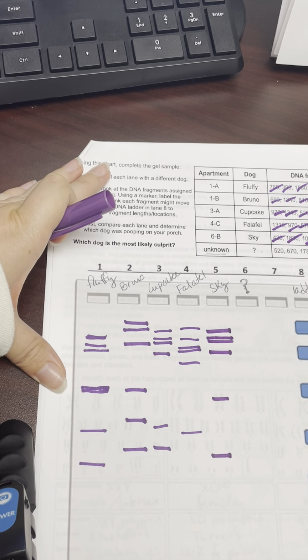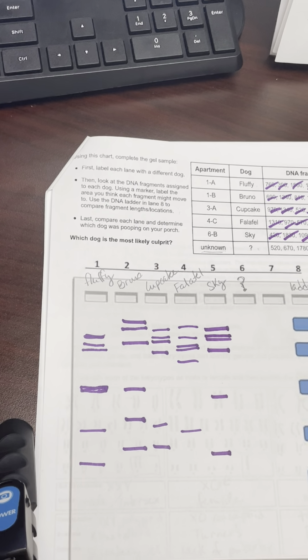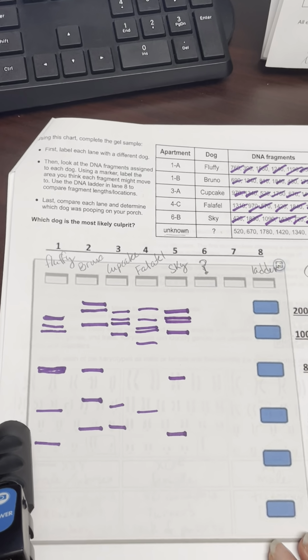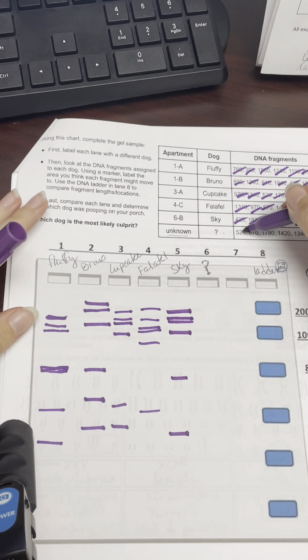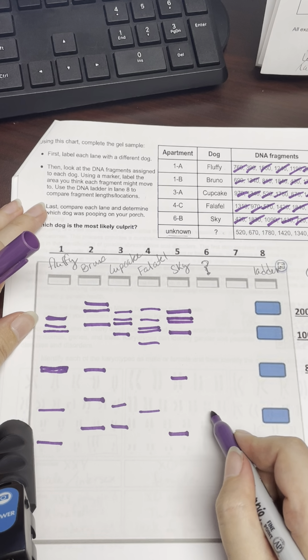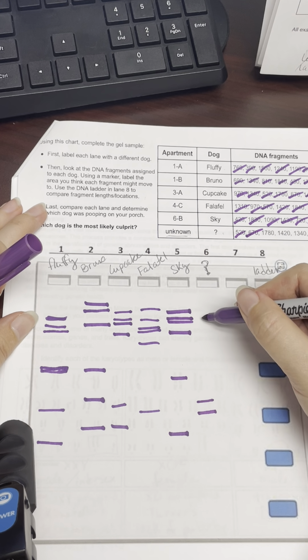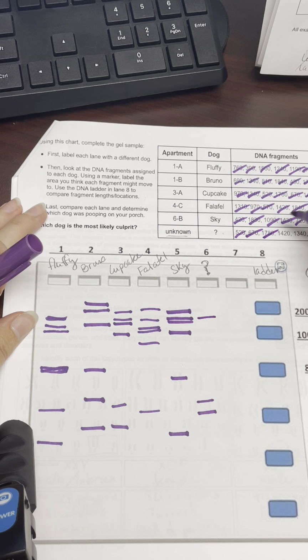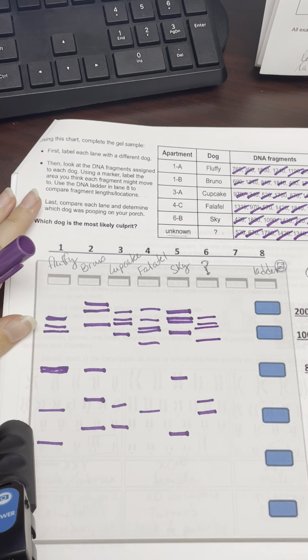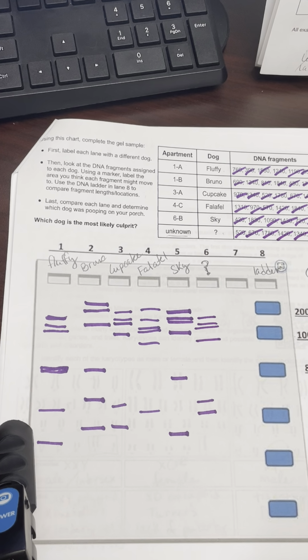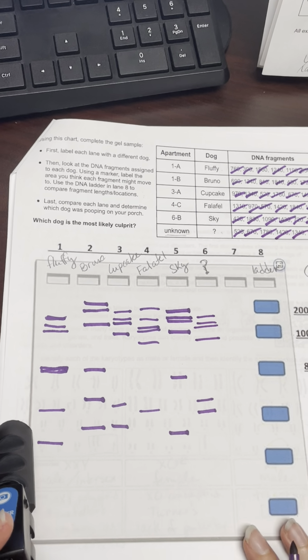The last one is going to be our mystery sample. Our mystery sample is 520, 670, 1780, 1420, 1340, and 970. So let's look at our other dogs and kind of compare.